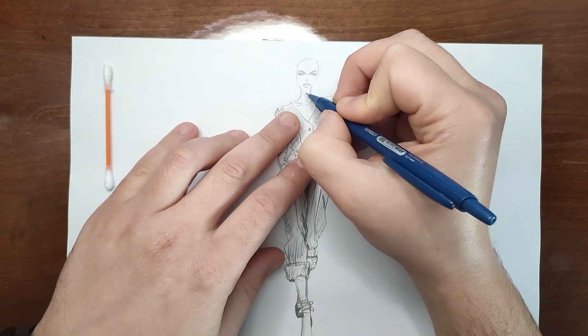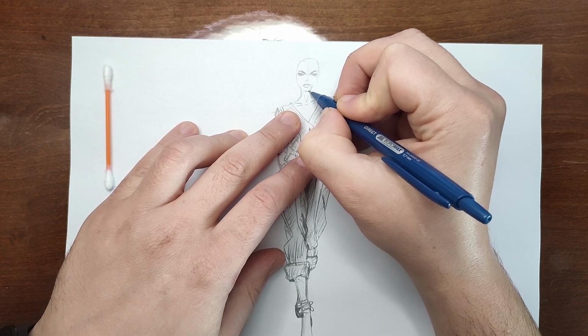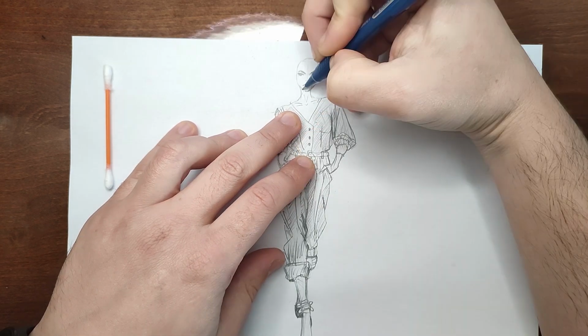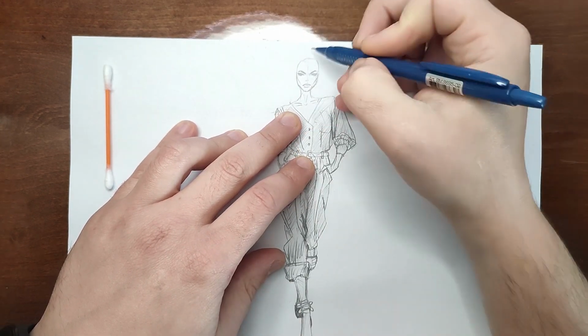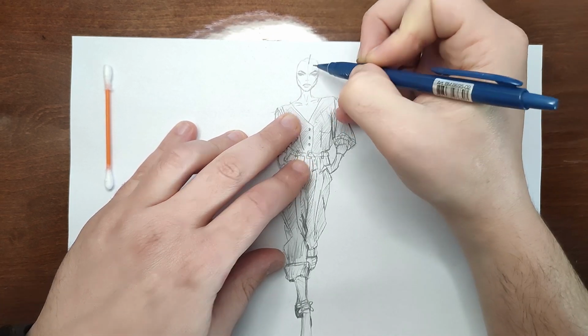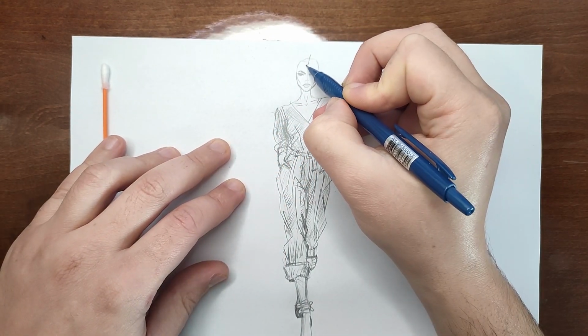Next, we shape the head correctly. Typically, a female head features a narrow chin and distinct cheekbones. Measure the same distance from the eyeline upwards as from the eyeline to the mouth. This marks where the hairline starts.